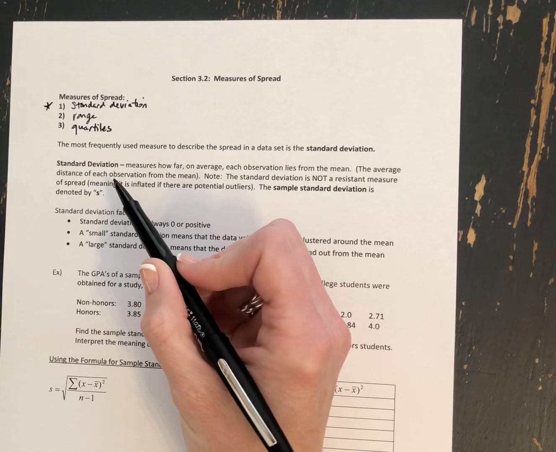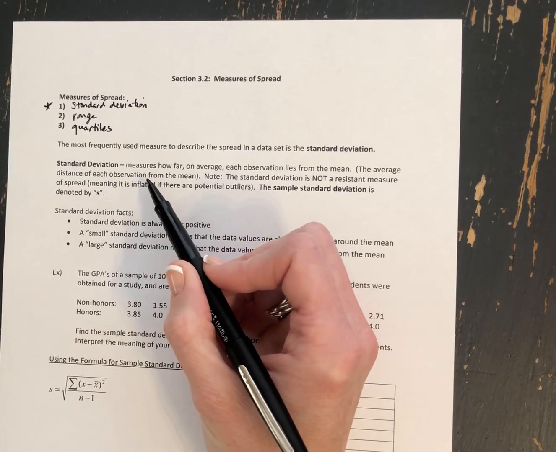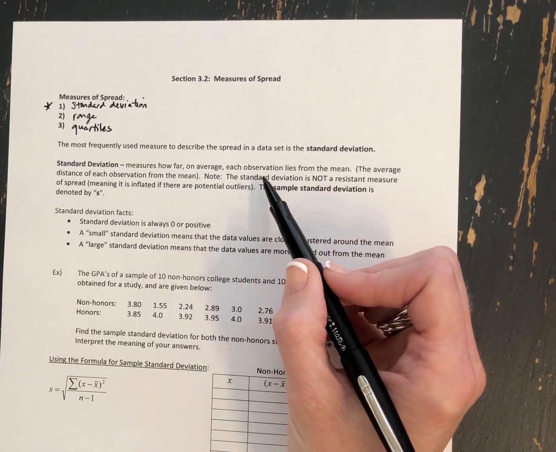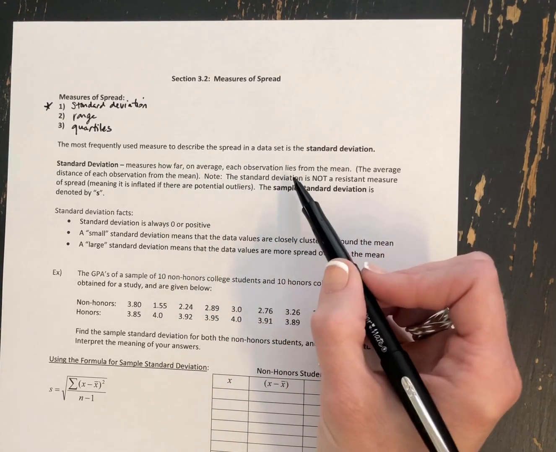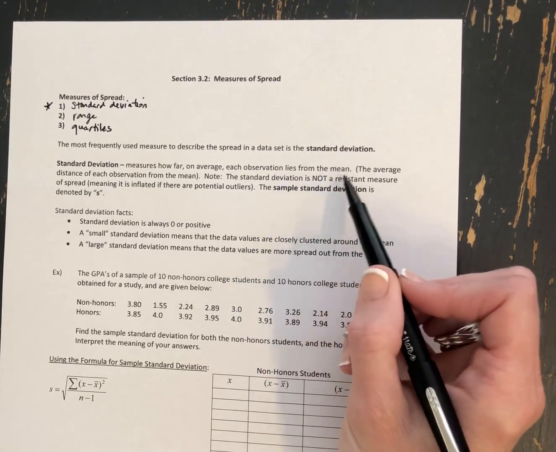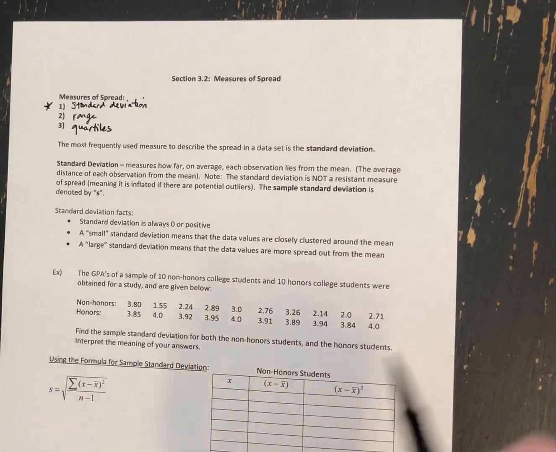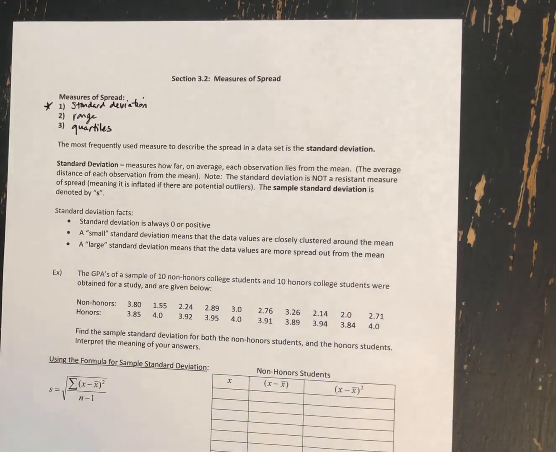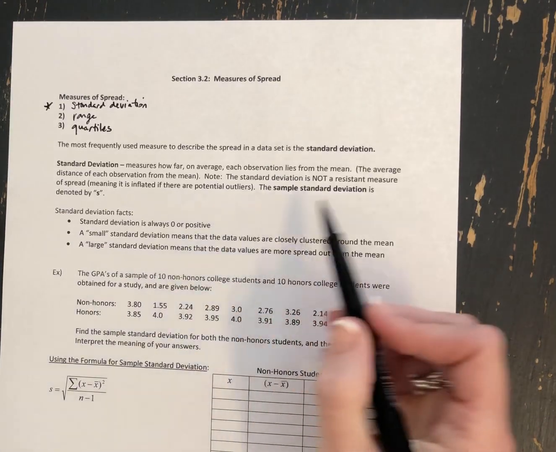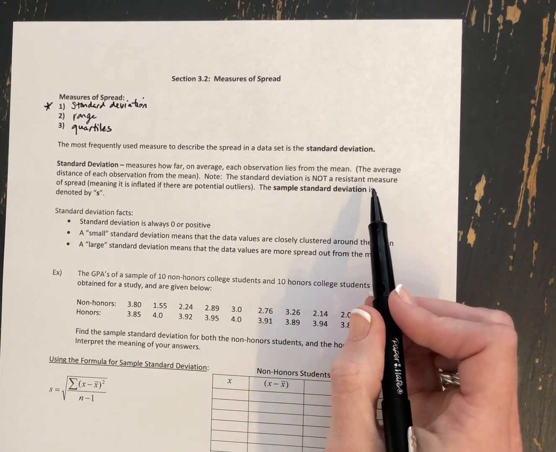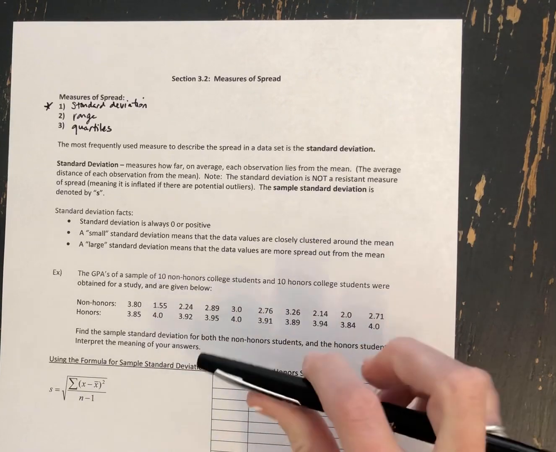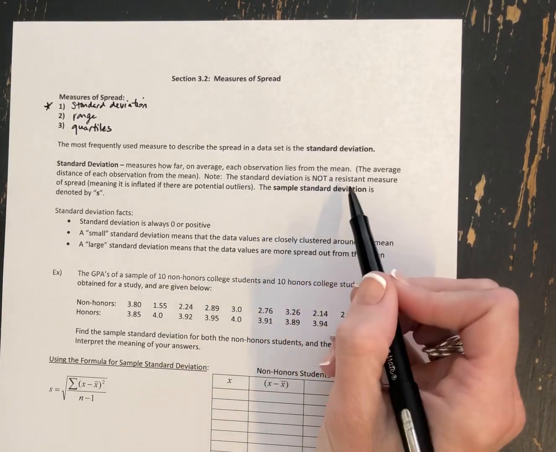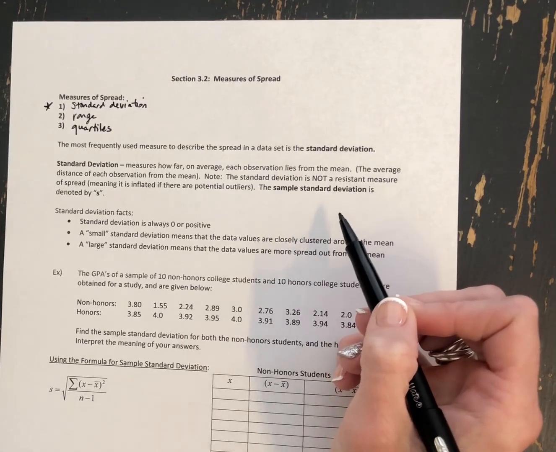Standard deviation is going to be a measurement of how far, on average, each of our observed values in our data set lies from the mean, the center of that data set. So we're told here that standard deviation is not going to be resistant, meaning that if there are potential outliers, the standard deviation will get inflated, it will get larger. And that's because we're basing the standard deviation off of the mean. And remember, the mean was not resistant either.